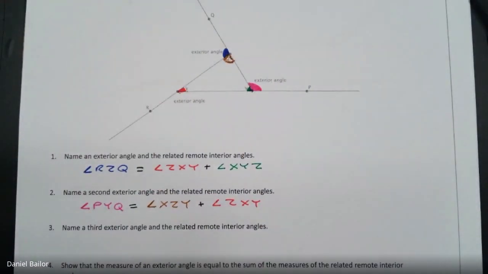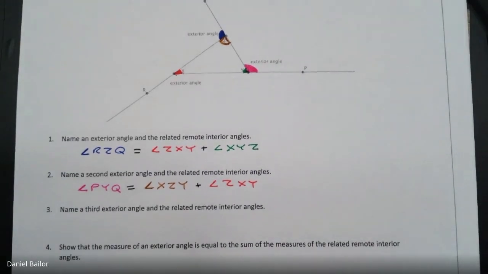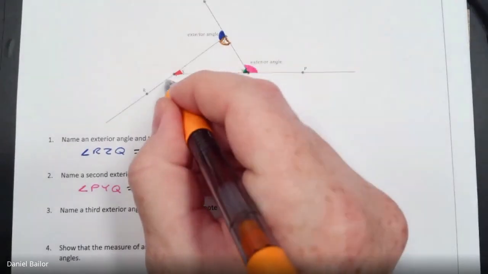Now the third, and now we need to do it again. Number 3 says name a third exterior angle. Well, the third exterior angle is going to be right here.